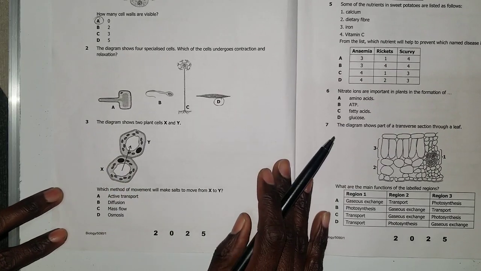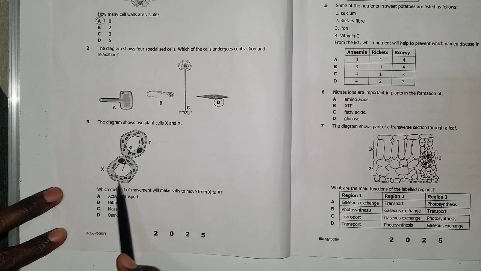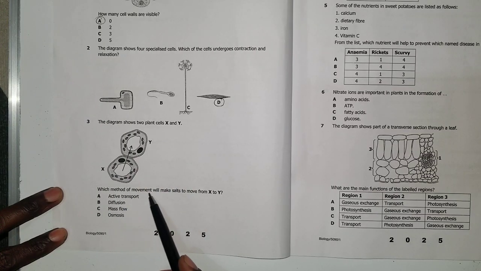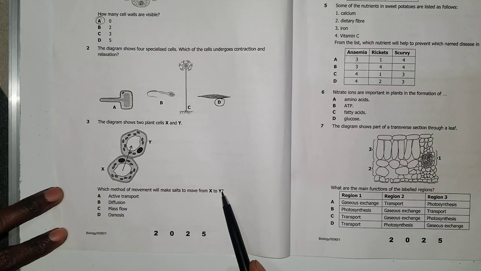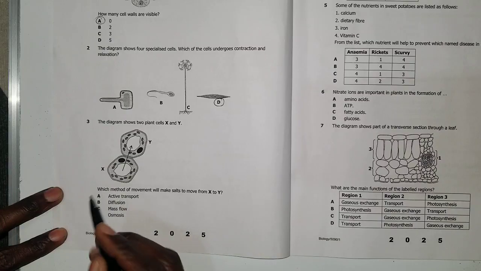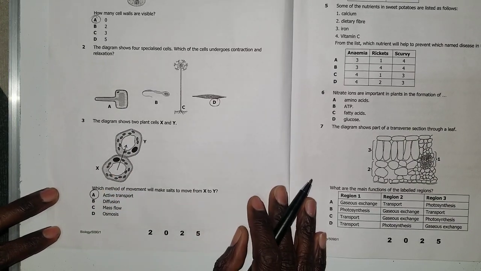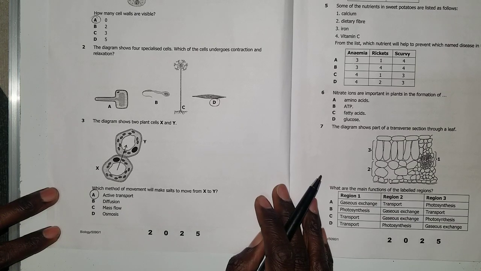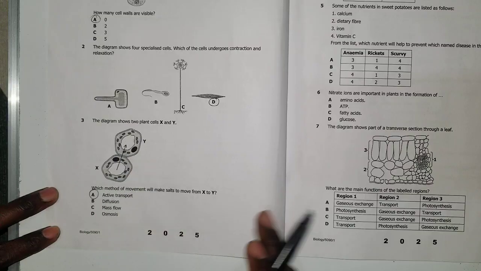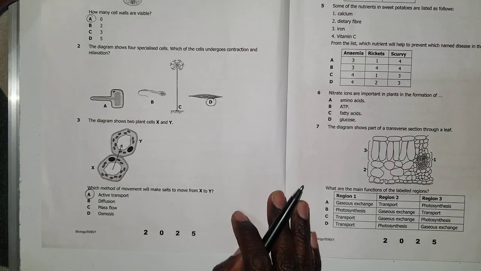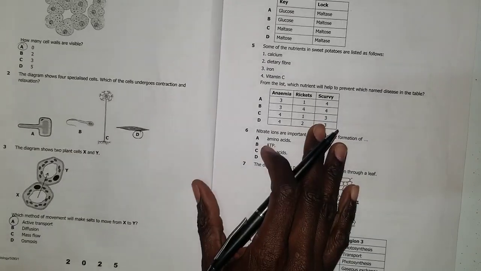Then 3 says that the diagram shows 2 plant cells, X and Y. What method of movement will make salts move from X to Y? For salts to move from X to Y, that is supposed to be active transport because it actually requires energy. It's like you're moving from a region of lower concentration to a region of higher concentration, because you're moving up in this case. So active transport will be required.